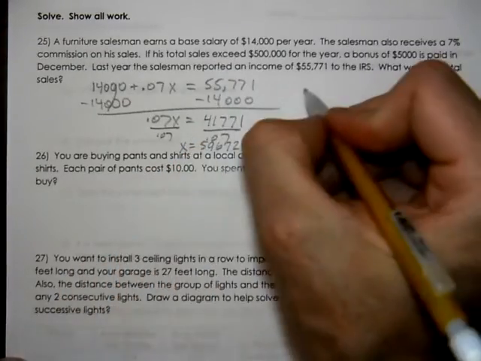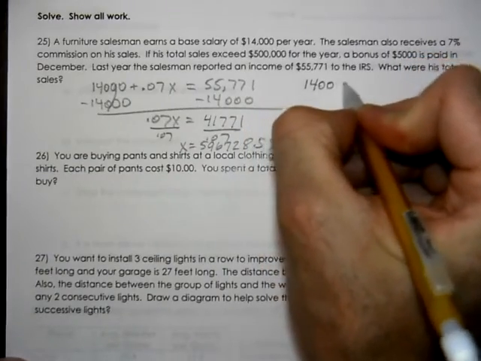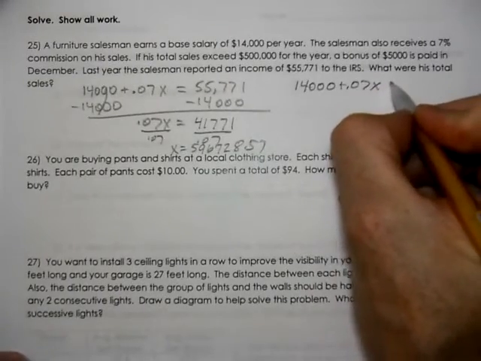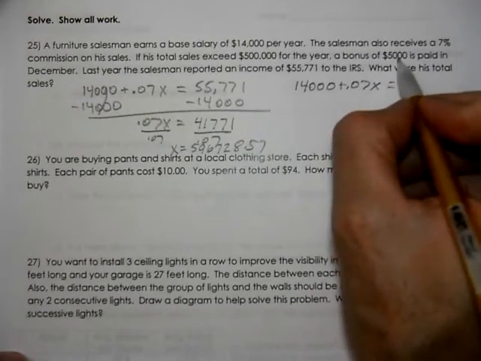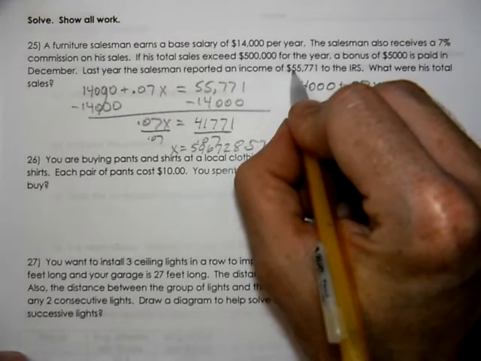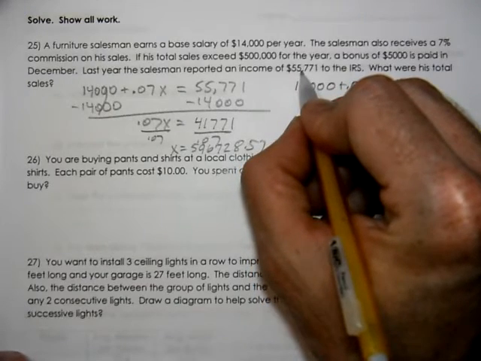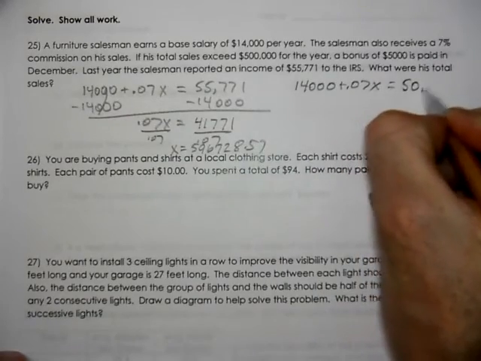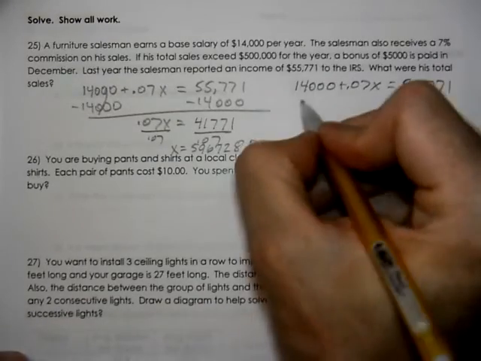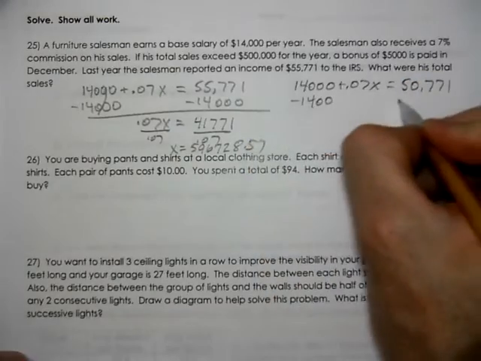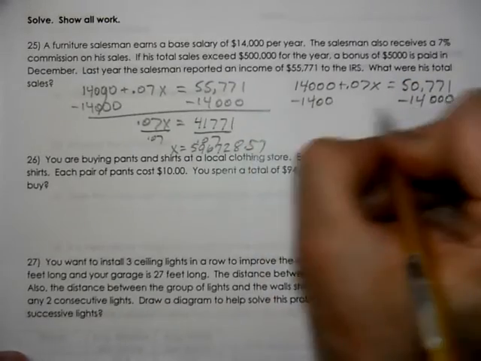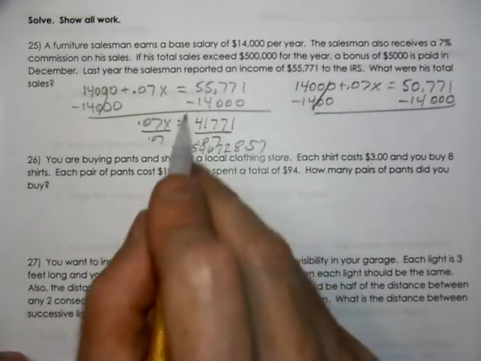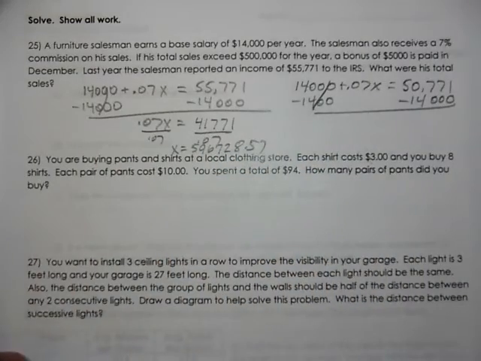So what he reported to the IRS was actually more than what his actual payment was, because he had the bonus. So we're going to do the 55,771 minus 5,000, which gives us that. So this is actually going to represent what his sales were. So that did not. This tested to see if we needed to worry about the 5,000.